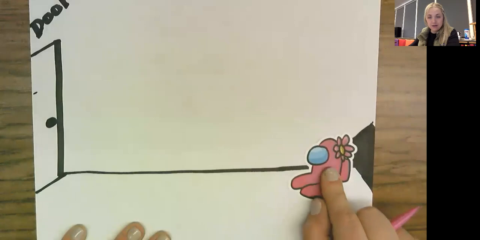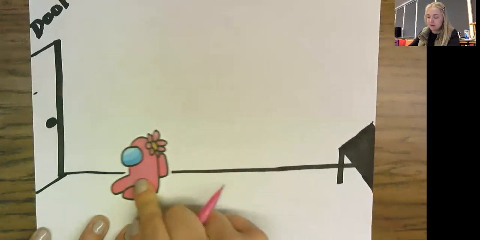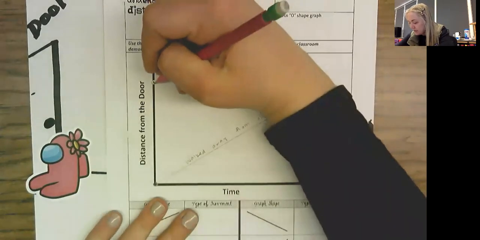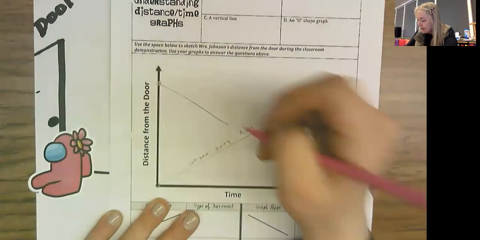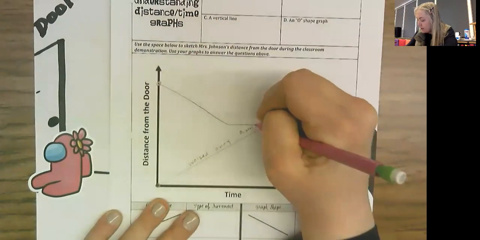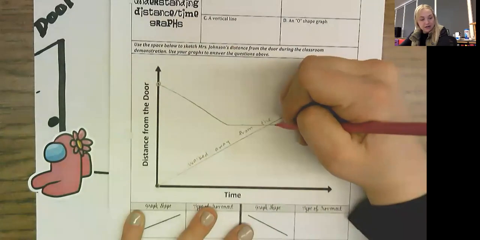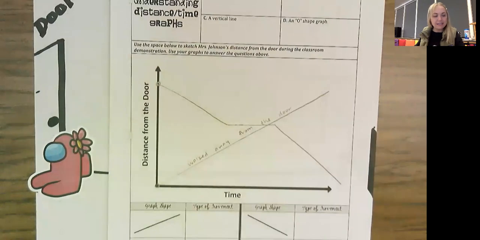Okay. 1, 2, 3. Okay, so you saw me start away from here, and I started going at a constant speed. But then when I got about halfway, I took a break. And I didn't get closer, and I didn't get further from the door. But then I started at a constant speed again, and notice it was the same speed that second time.